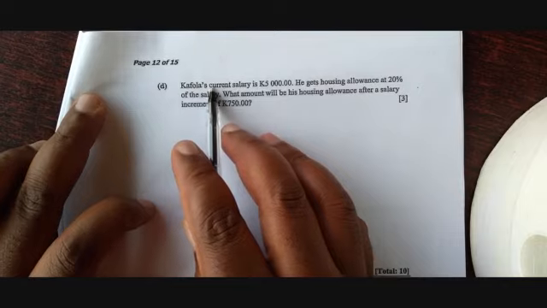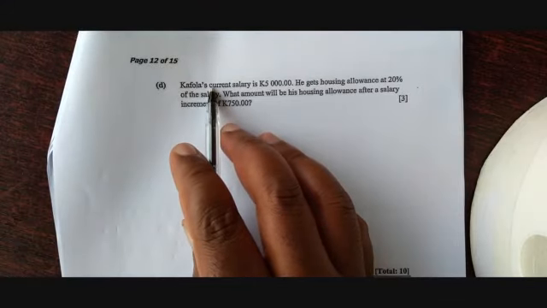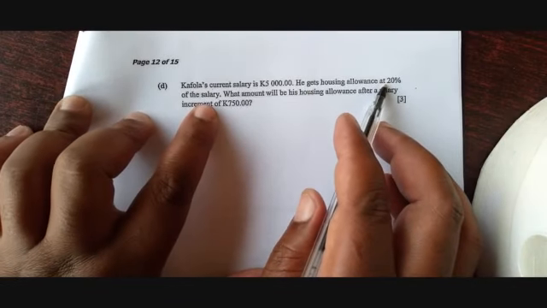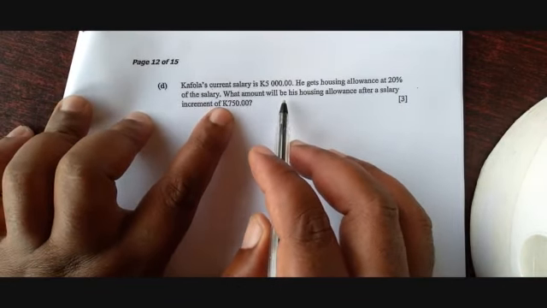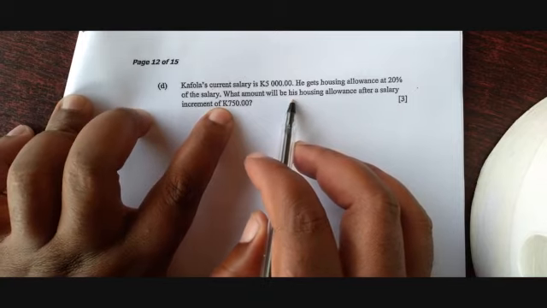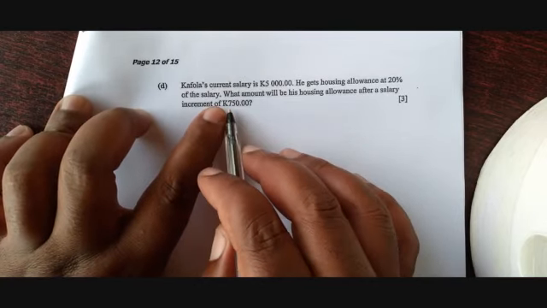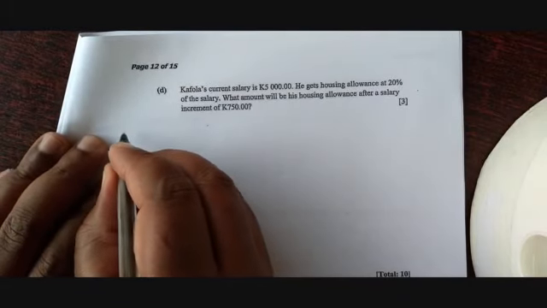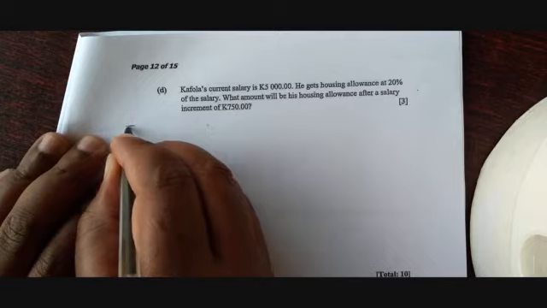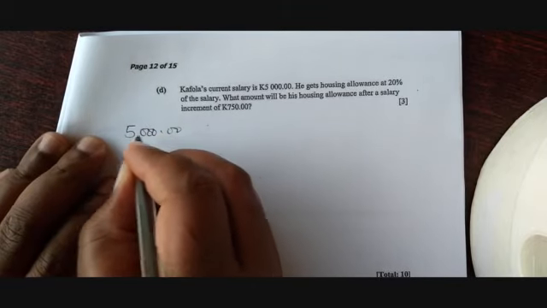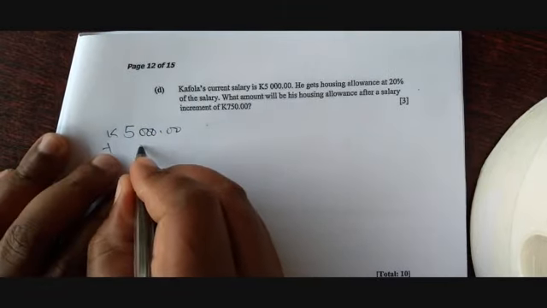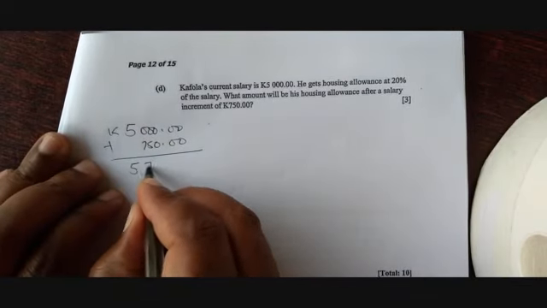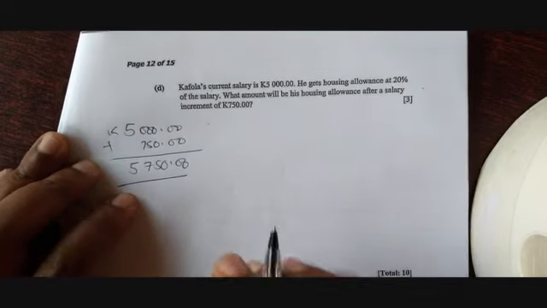For us, the current salary is 5,000. He gets a housing allowance at 20% of the salary. What amount will be his allowance after a salary increment of 750? So now we need to know his current salary. The current pay is 5,000 kwacha plus the increment that he has been given, which is 750. When you add, you get 5,750 kwacha. So this is what he's getting.